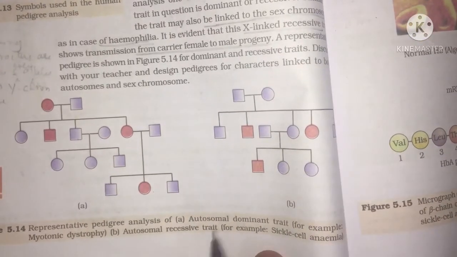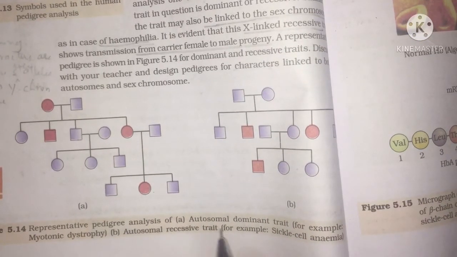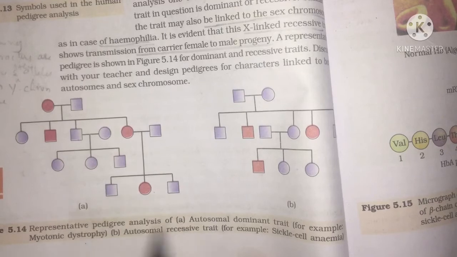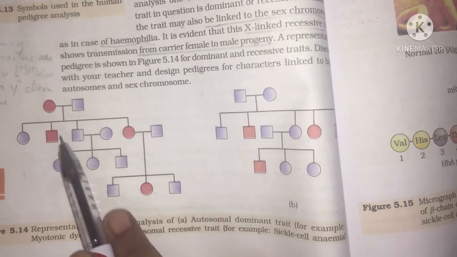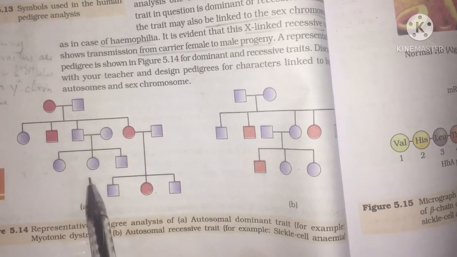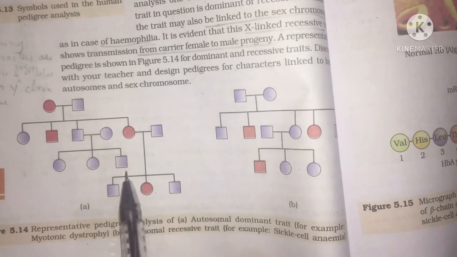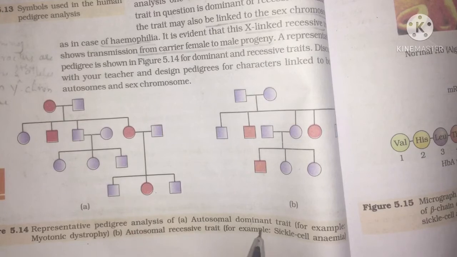So you can find here they have mentioned pedigree analysis, autosomal dominant trait. This is autosomal dominant trait. Example, myotonic dystrophy. Autosomes are nothing but those chromosomes other than the sex chromosomes. If the disorder is in the chromosomes which are not sex chromosomes, then it will be an autosomal trait.